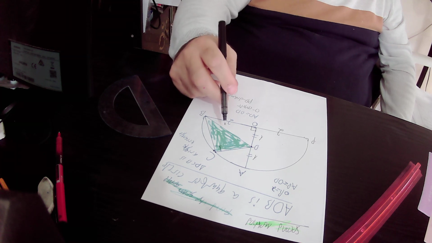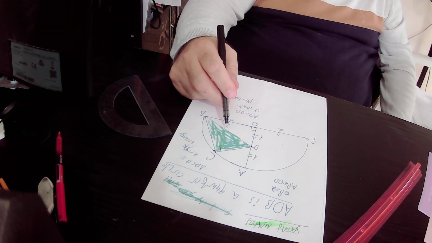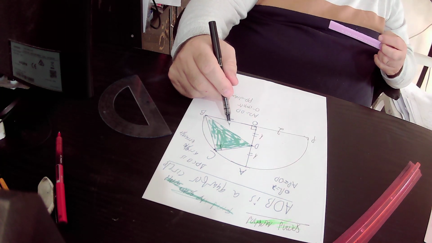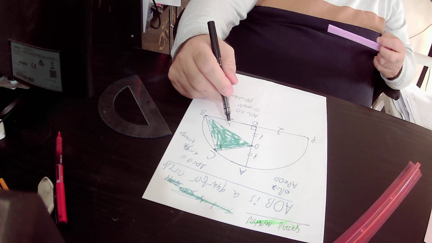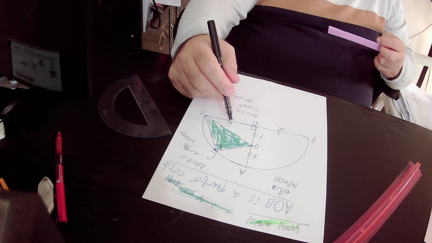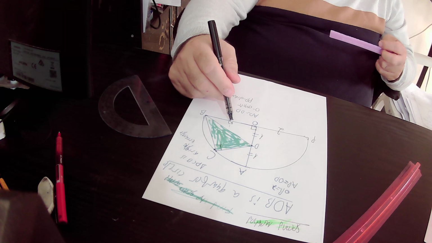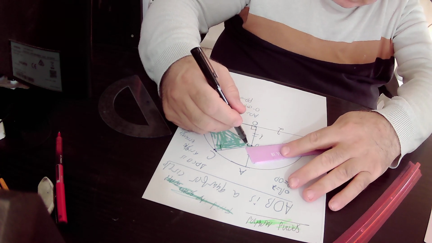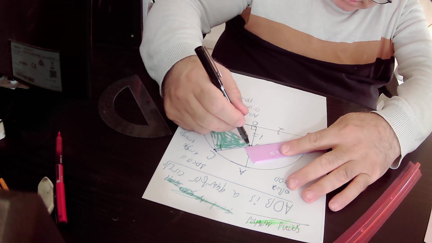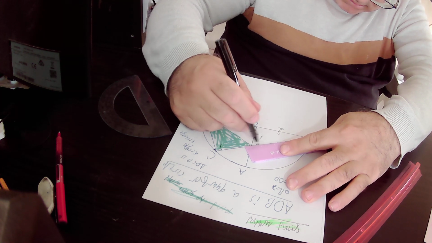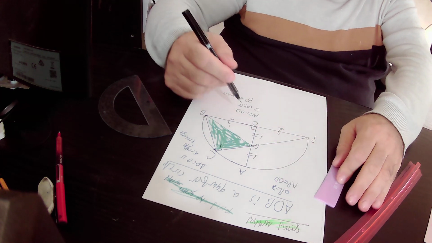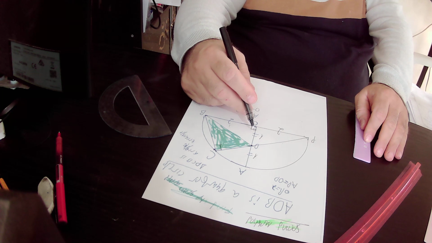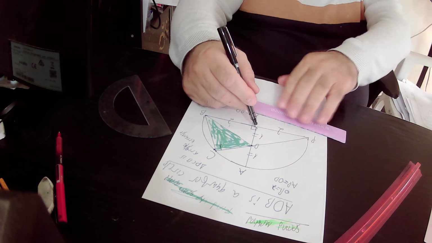We'll extend side CD by a straight line until it touches the circle, and we've already found out in the first method that if we extend side CD by a straight line, it must touch the semicircle at point P and only at point P. According to the first method, angle AOP equals 90 degrees.